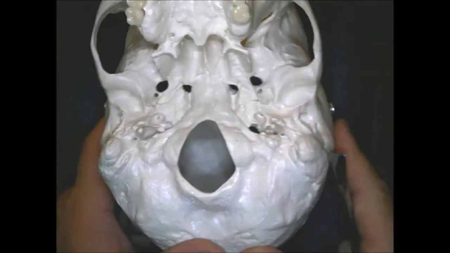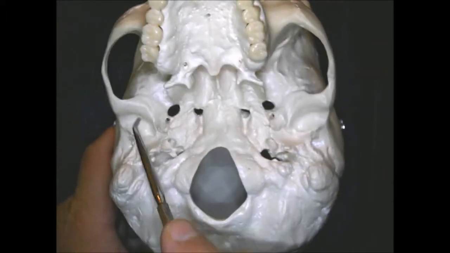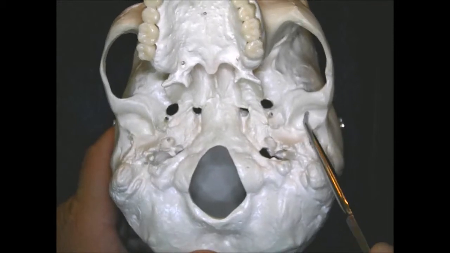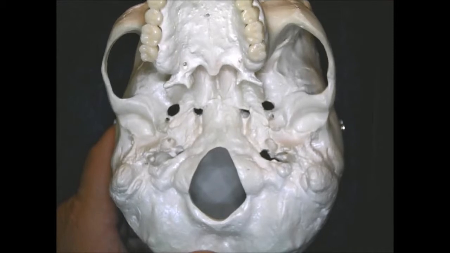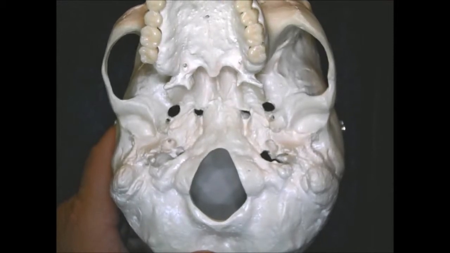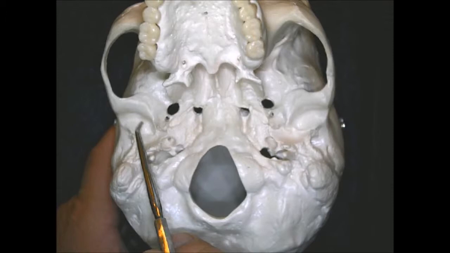If I turn the skull this way, you can see on that side and also on this side there are two depressions. That's called the mandibular fossa. That's where the jawbone or the mandible articulates and connects to the skull.